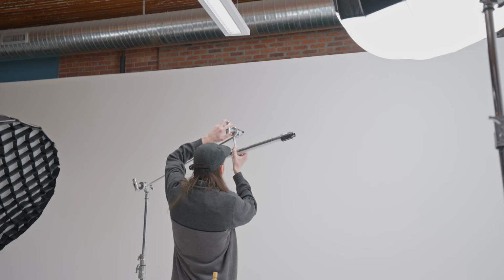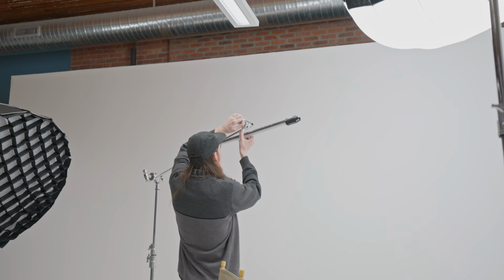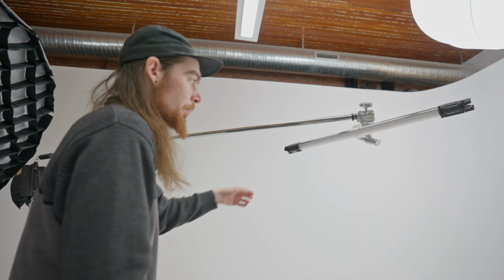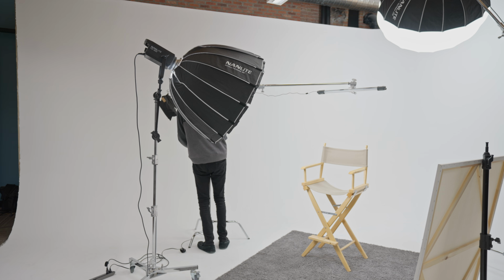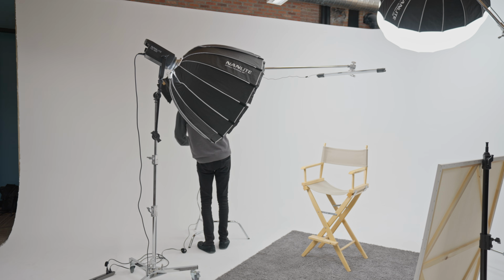For our final light, we are going to add a hair light. For our hair light, we boomed in a Nanlite 2-foot tube light. I like using these for hair lights because they're small and compact, easy to fit into your space.